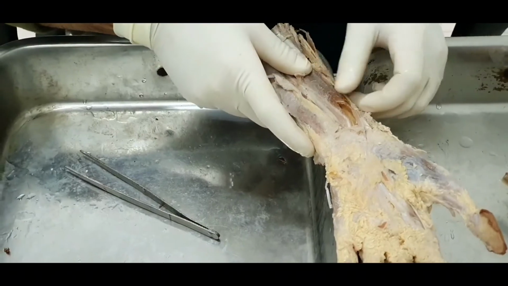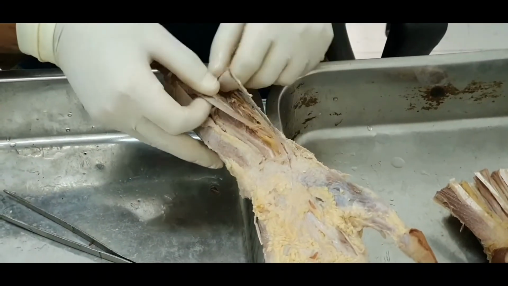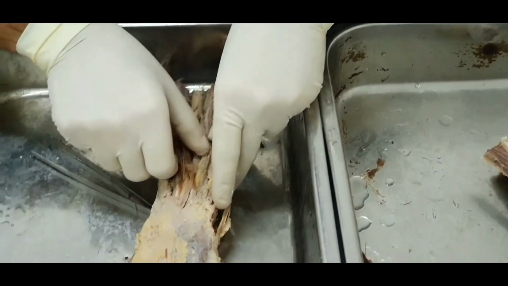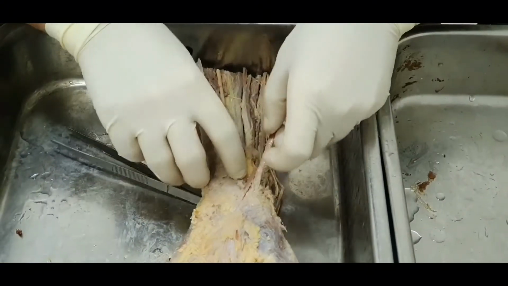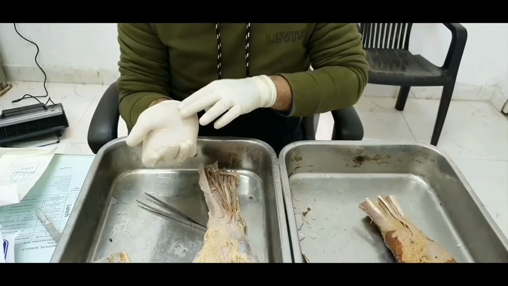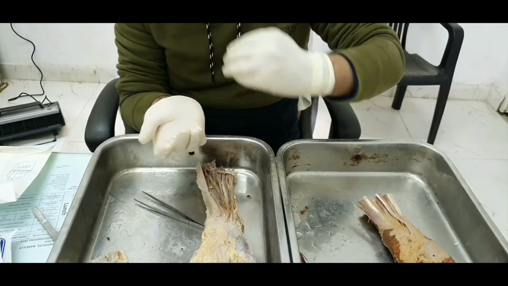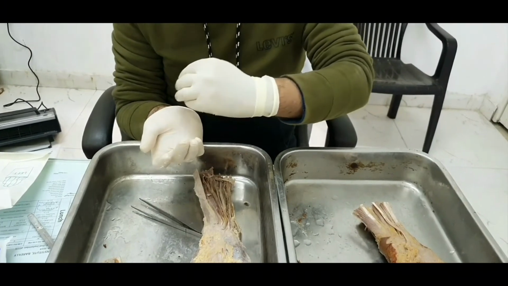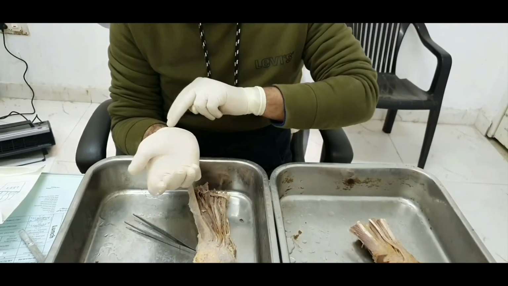Now, an important thing: there is one more tendon here, and that is flexor carpi radialis. If they ask, remember that flexor carpi radialis is separated out, and it is not a content of the carpal tunnel. The flexor retinaculum on the radial side has a deeper slip to separate this tendon of flexor carpi radialis, which is attached to the medial crest of the trapezium.